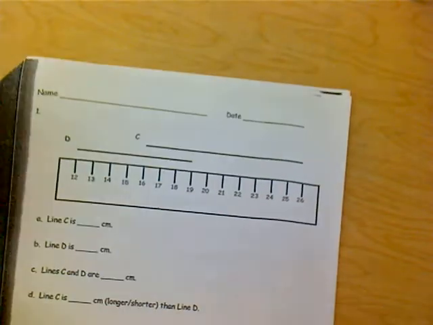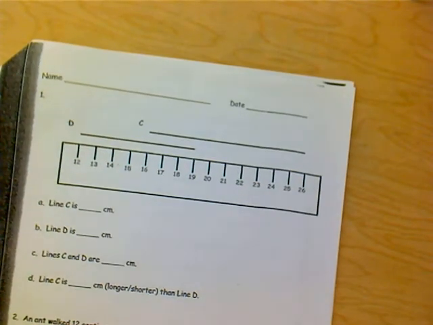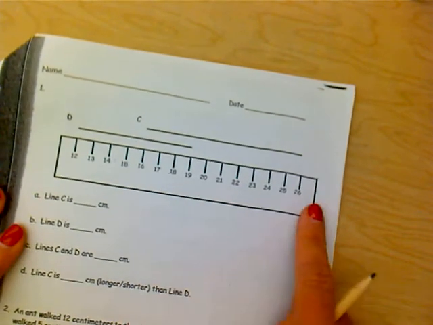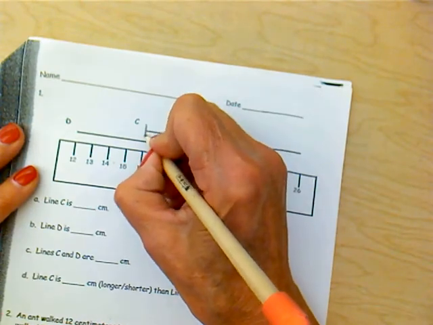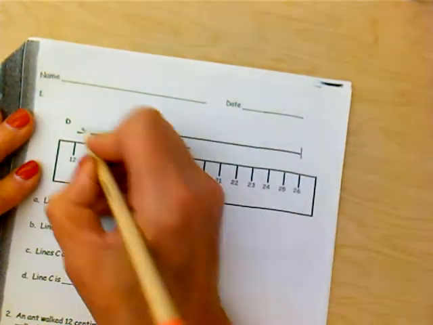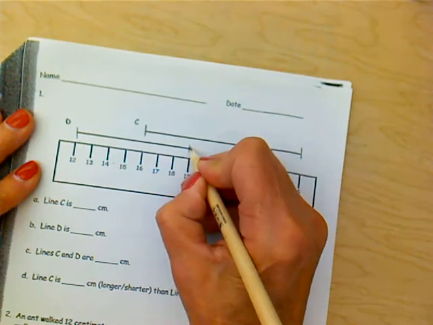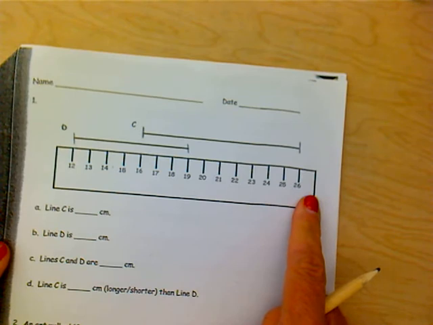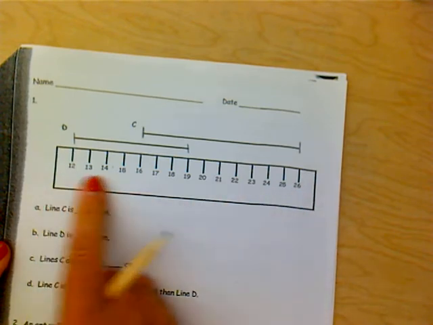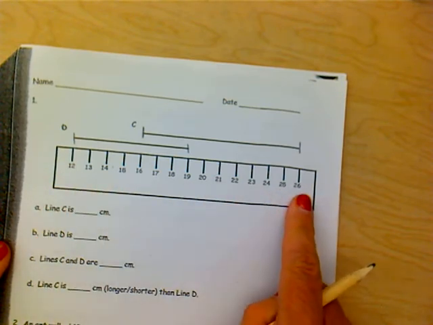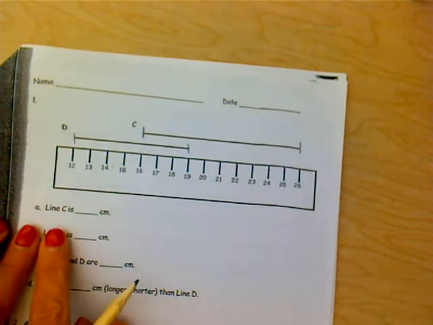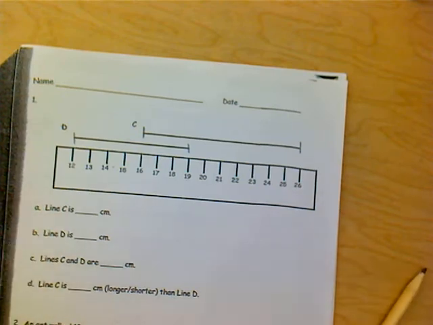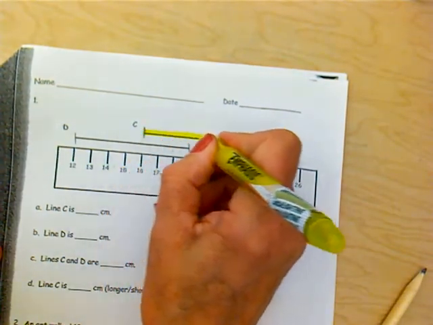All right, so now we're going to come back to what we were doing just a few minutes ago when we were looking at some different ways of looking at centimeters and measures. So I'm going to put a starting point and an ending point on these two lines that have been drawn for you. But notice that my centimeter ruler does not start on 0. We're actually starting at 12 and going to 26. But don't let that freak you out. We can do this. We can handle it. I know we can. We're going to try to figure out, first of all, how long line C is.